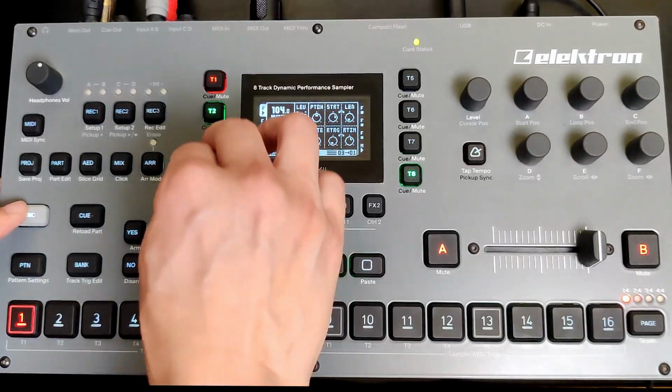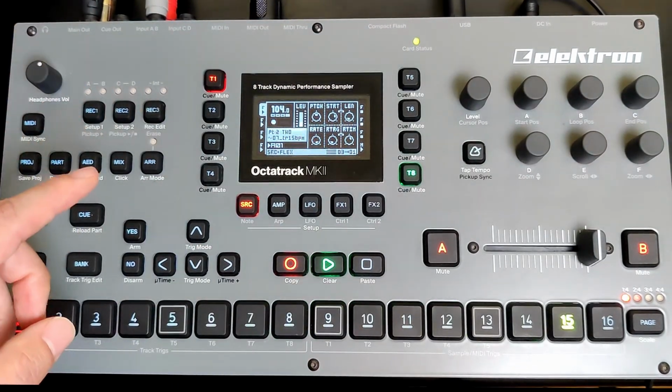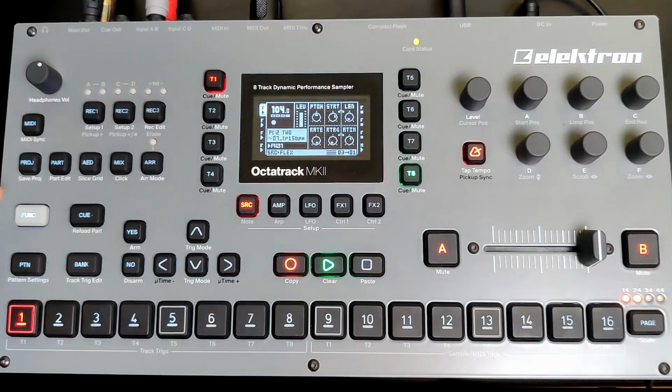So on this part, I have a different drum sample playing on track 1.